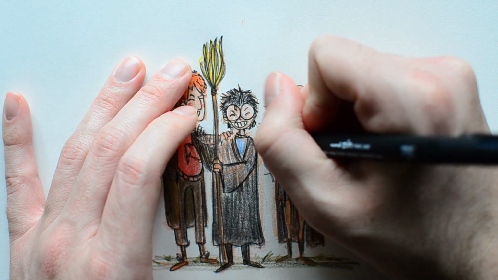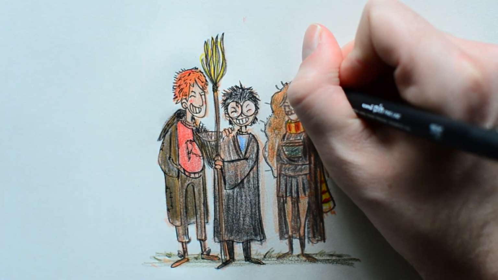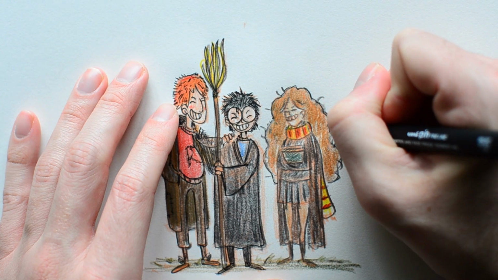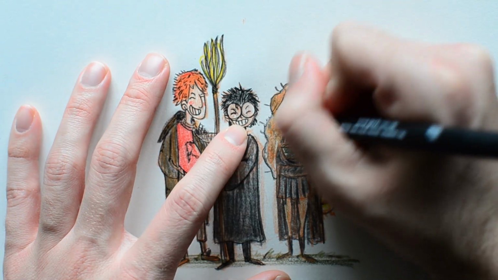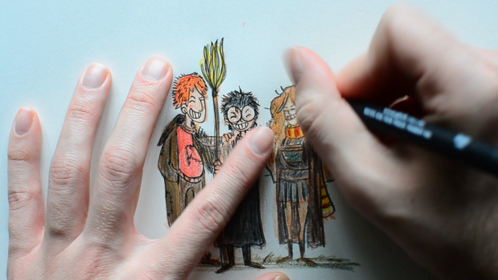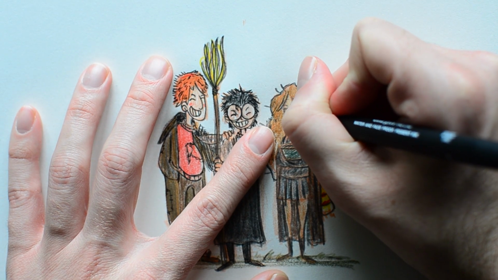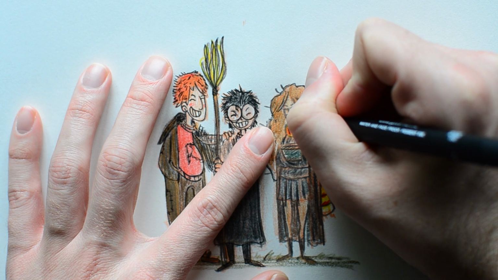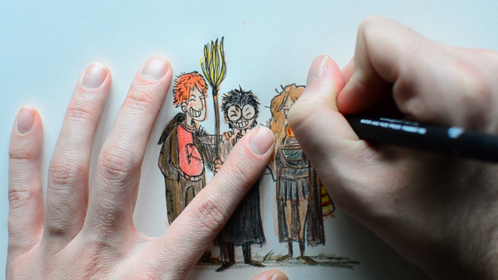This is the scar, it is there, and then Hermione with the hair as well. Hermione, I'm going to be doing like in the books. She's supposed to have very big front teeth, like this, something like this.